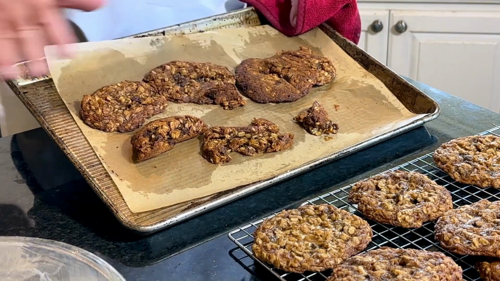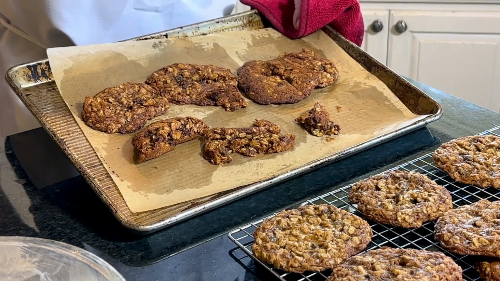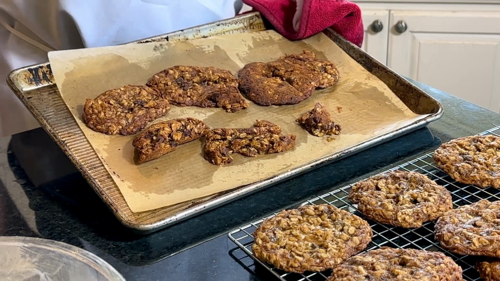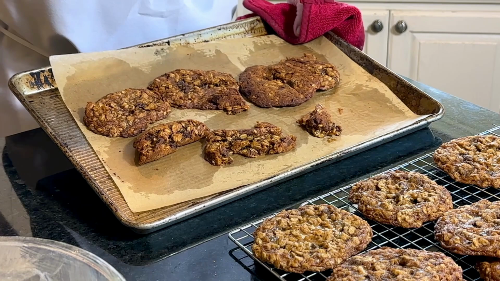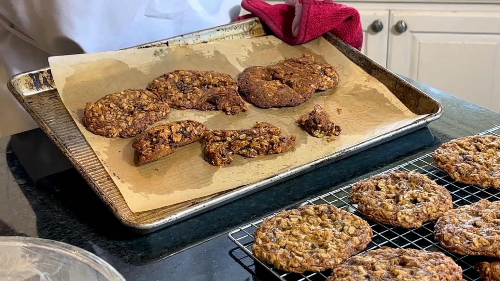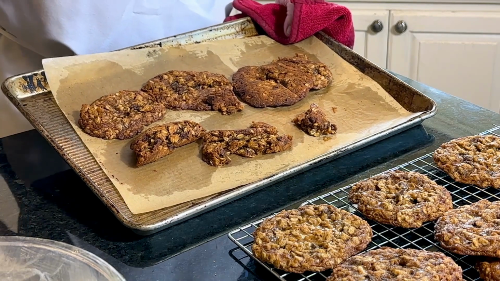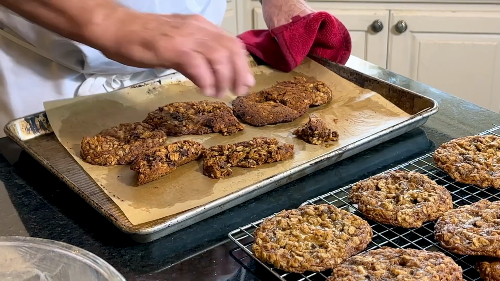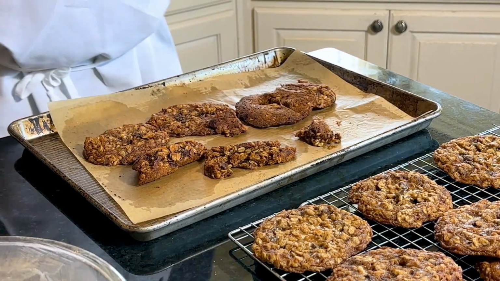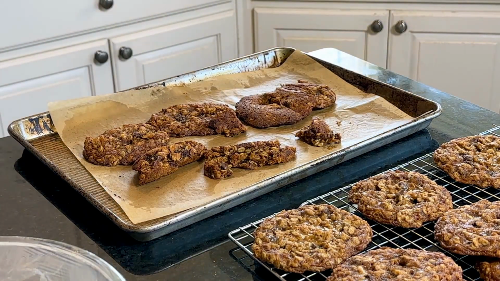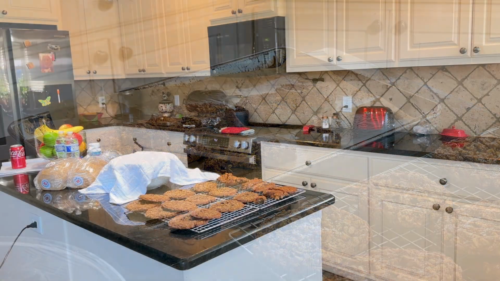So this is what we got from that last batch. That's okay. They were done. They were within 12 seconds of being done. I was just turning the rack around in the oven. So these would be great. I'll package these up. They'll eat the same. They're just not as pretty. Yummy, yummy, yummy. Like a plan when it comes together. It's okay when it doesn't. It's going to all work out.